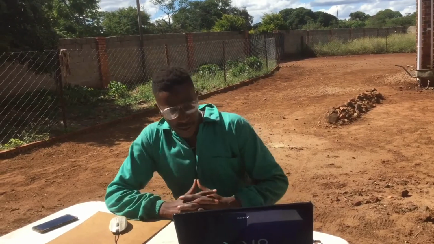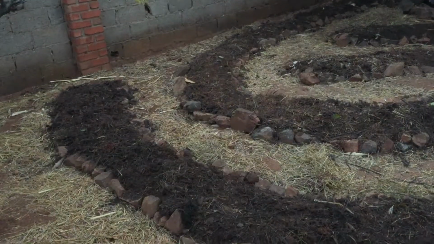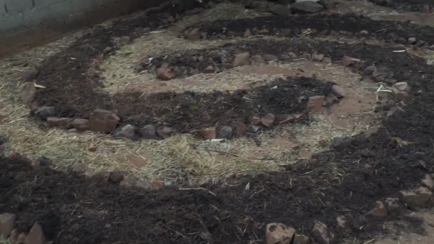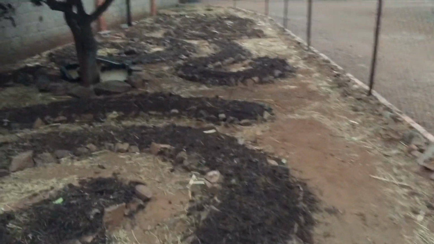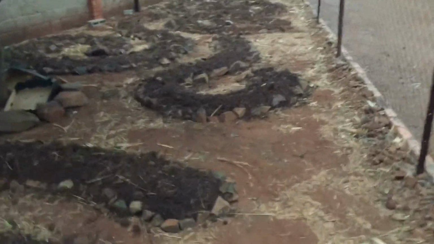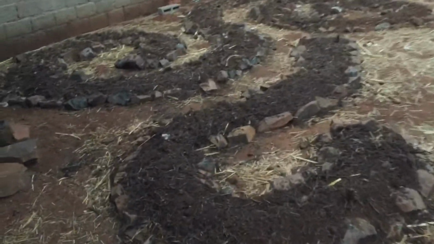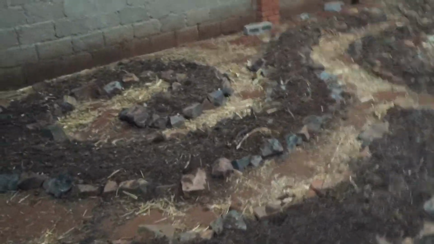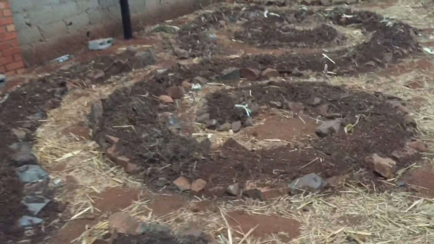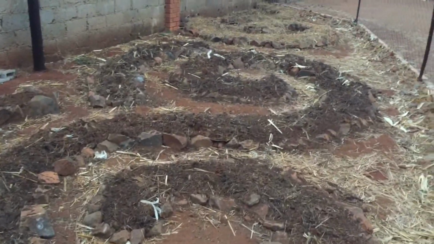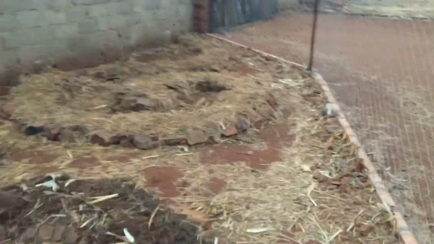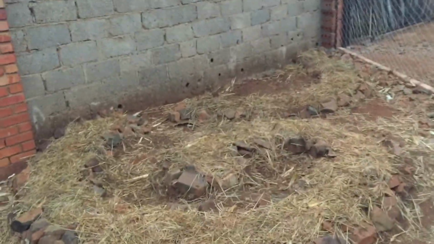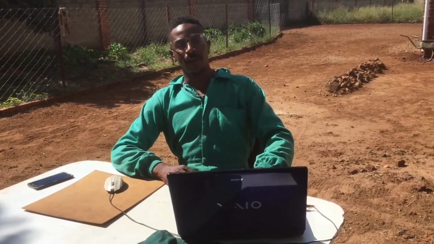So the elements that I've already implemented, I have a spiral bed. In this spiral bed, I've planted herbs and vegetables. These herbs and vegetables, I actually did some companion planting. The spiral beds are actually helpful because they create more space for you to plant in a small area. And then I would like to get into the preparation of these spiral beds.